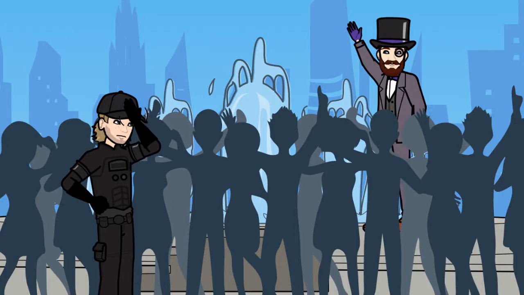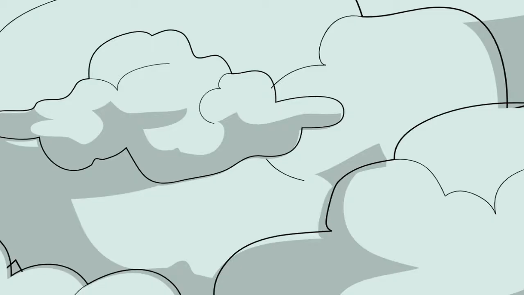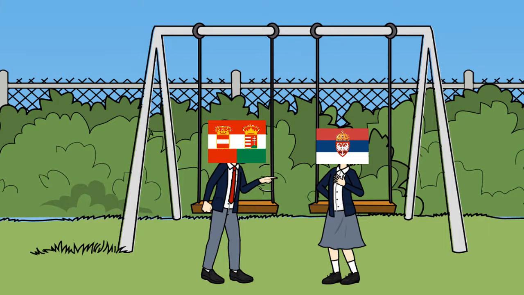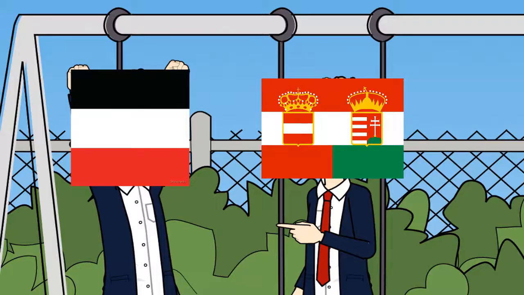The driver took a wrong turn, and by total coincidence, they got stuck beside one of the failed assassins, who shoots the Archduke dead. And then things on the schoolyard really kick off. Austria-Hungary is pretty annoyed that the heir to the throne has just been killed. So they go over to Serbia and say, "Hey, did you have something to do with this?" And Serbia says, "No," even though they probably did.